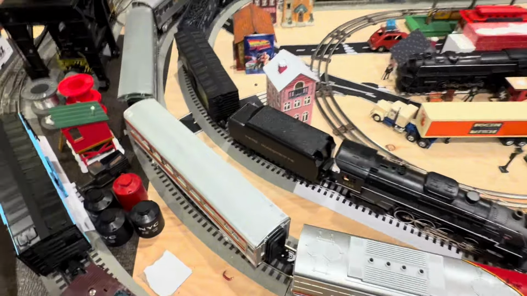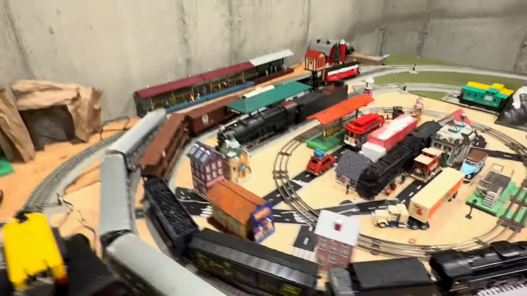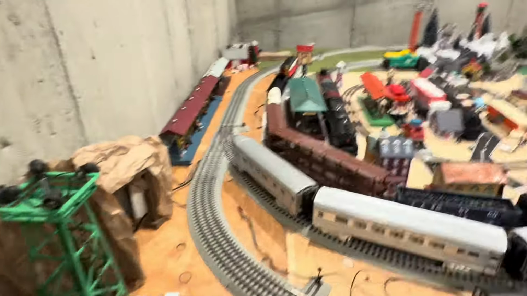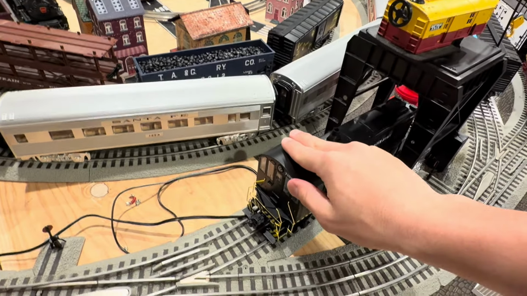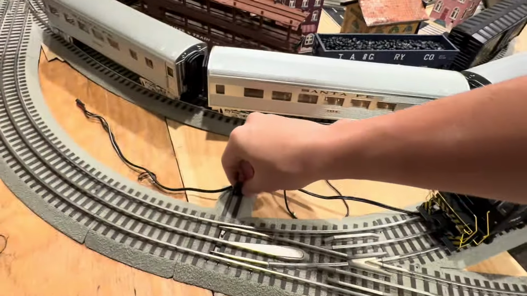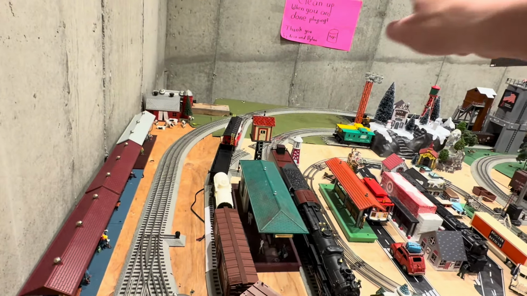But if I were to say one thing I do need to add for this, I want to put like two switches here, so that way my switcher can come out here, hit the switch, and then go right into the coal plant.